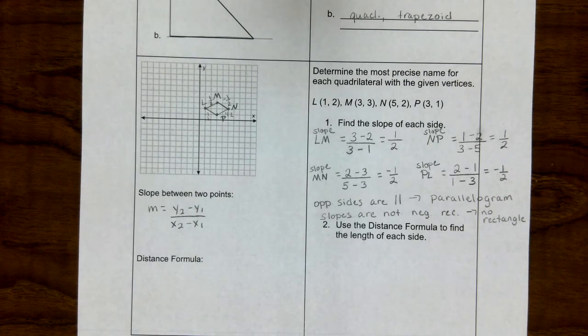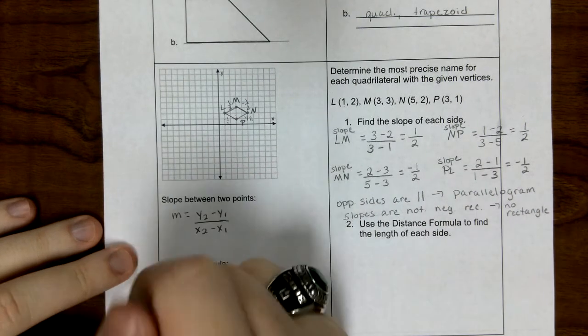So to find the same length, we're going to have to use the distance formula. If you don't remember that, it looks like this.